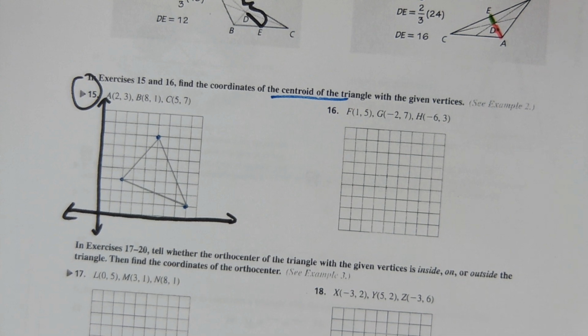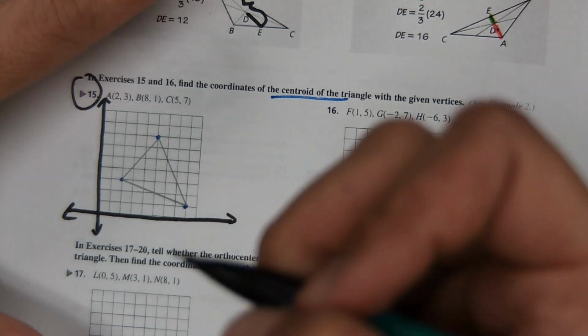Right, so there's the triangle. We have to find the centroid. So the centroid is where the medians intersect. So I want to draw medians for each of these.